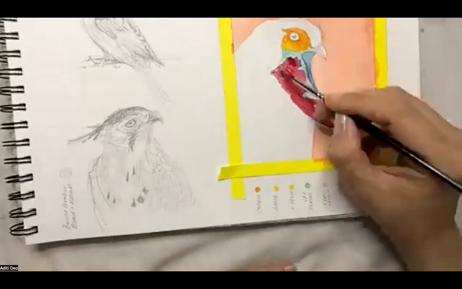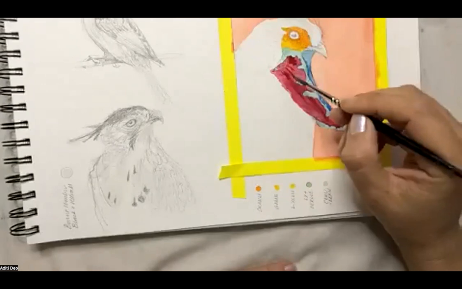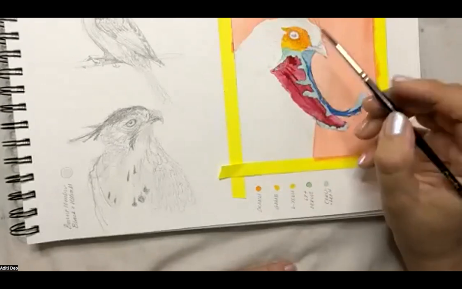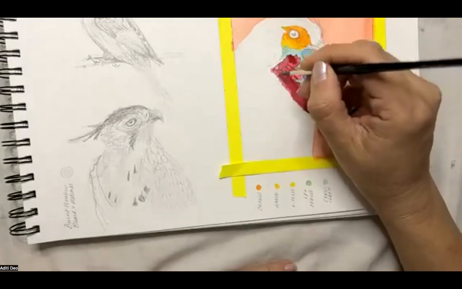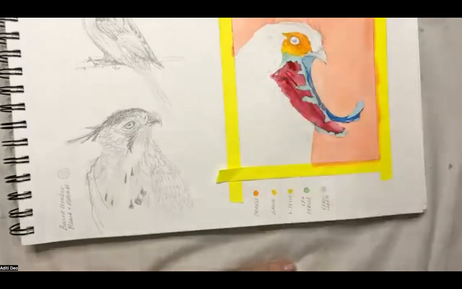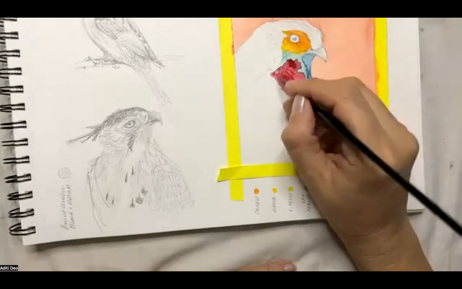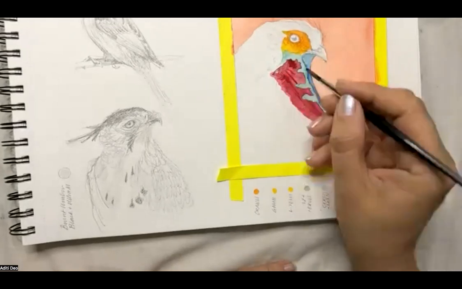All the dark shadows can be made with a second layer of crimson. And if you have a nice light hand, you can make these subtle hair-like textures on the wattle itself also.